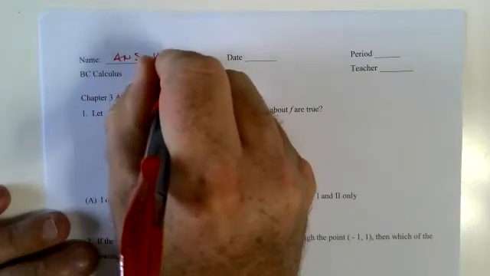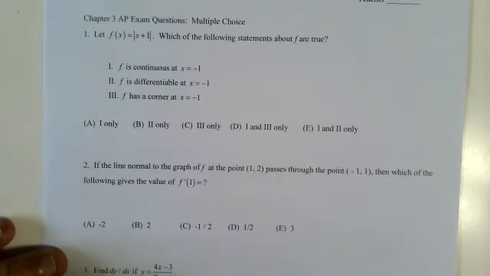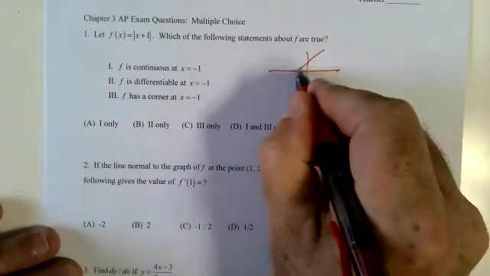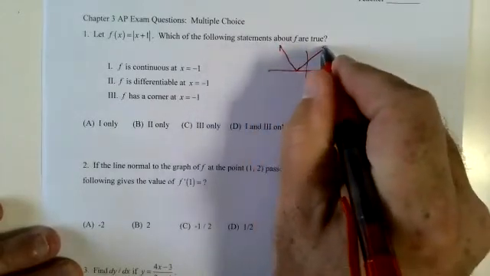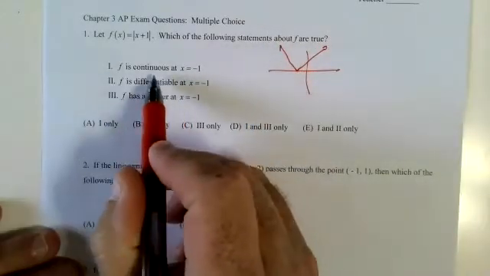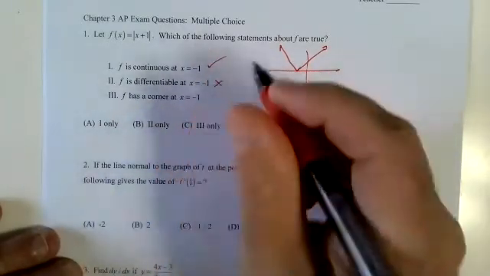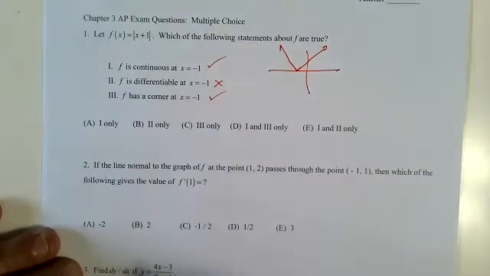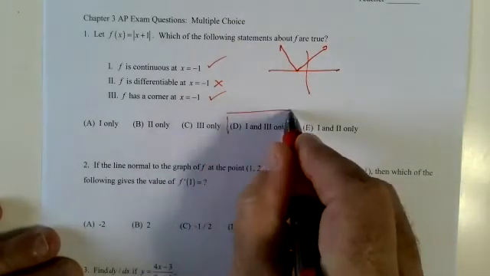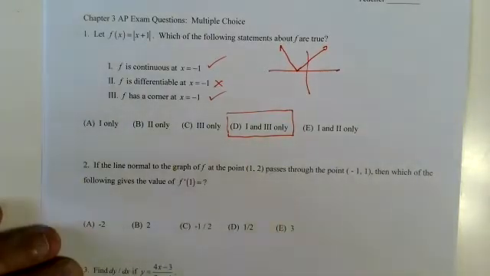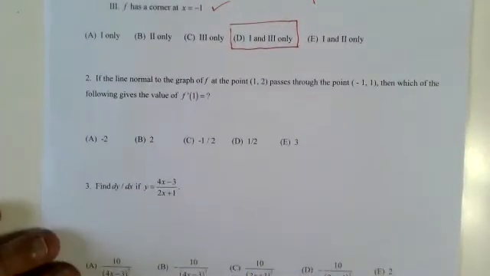So we got some multiple choice like every AP exam does, and then some open response. f of x equals x plus 1, absolute value of x plus 1, something like this. Is it continuous? Yes. Is it differentiable? No. It has a corner? Yes. Done. Reminder, there will only be 4 choices on the actual AP test, but I had 5 when I wrote these up, and I ain't going back to change one stinking answer.